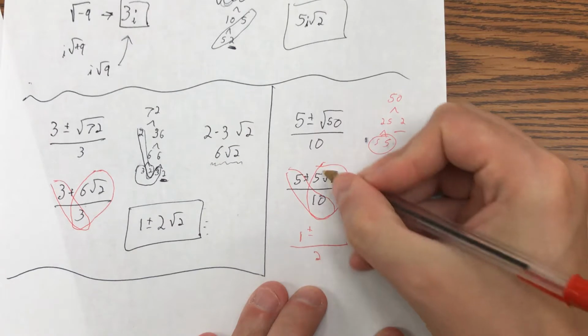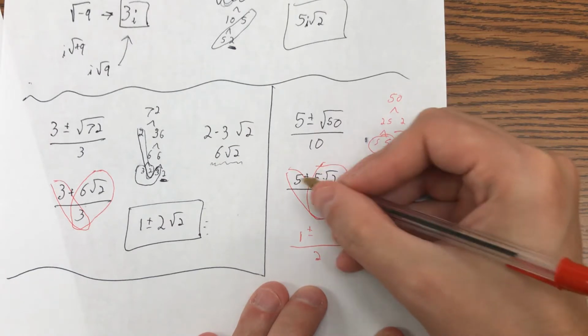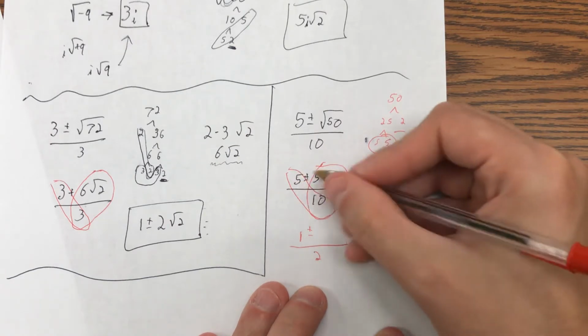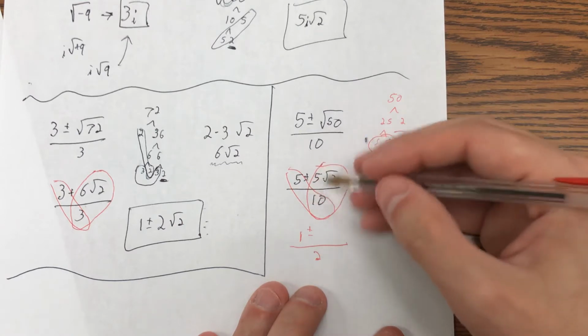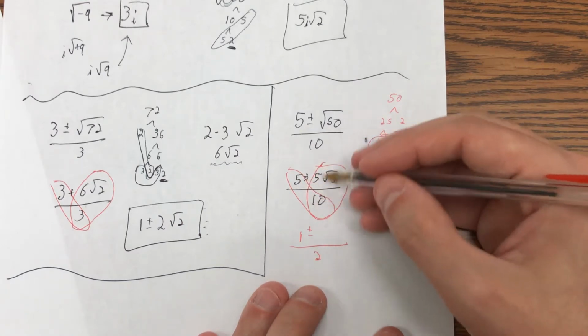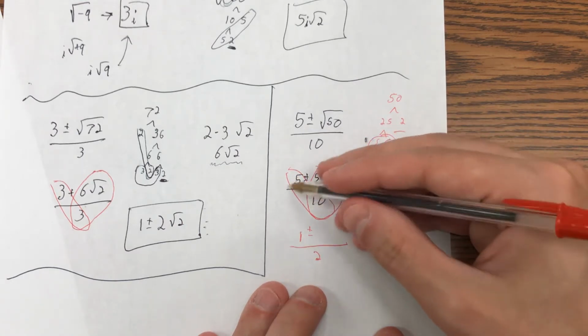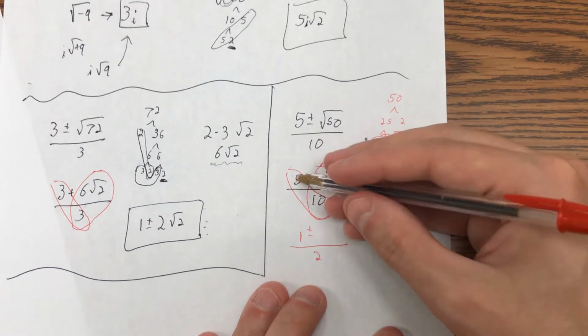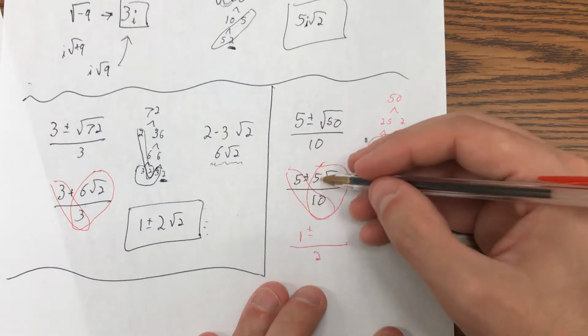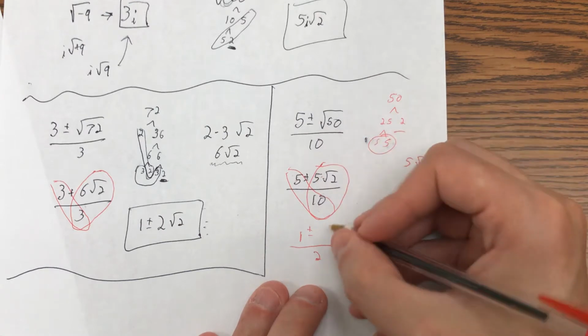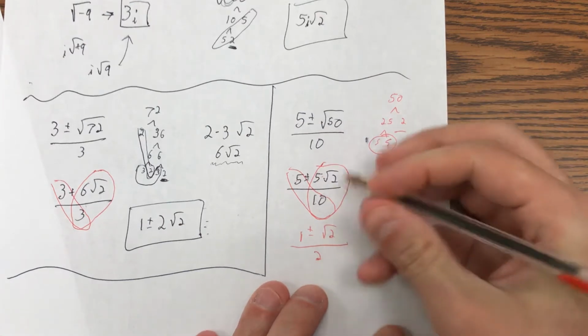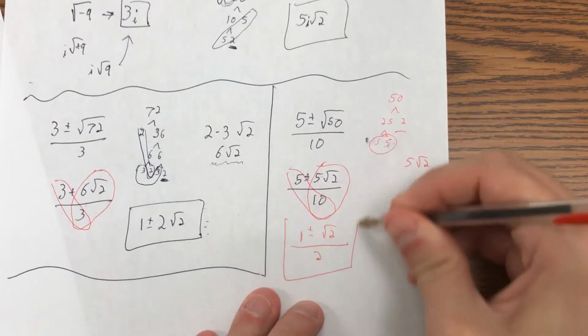Same thing happens up here. This 5 and the 10, they have a common number. All 3 of these terms have a 5 that goes into them. So you can divide all 3 of them by 5. When you do that, this just becomes a 1 root 2, or just a root 2. And that would be your final answer right there.